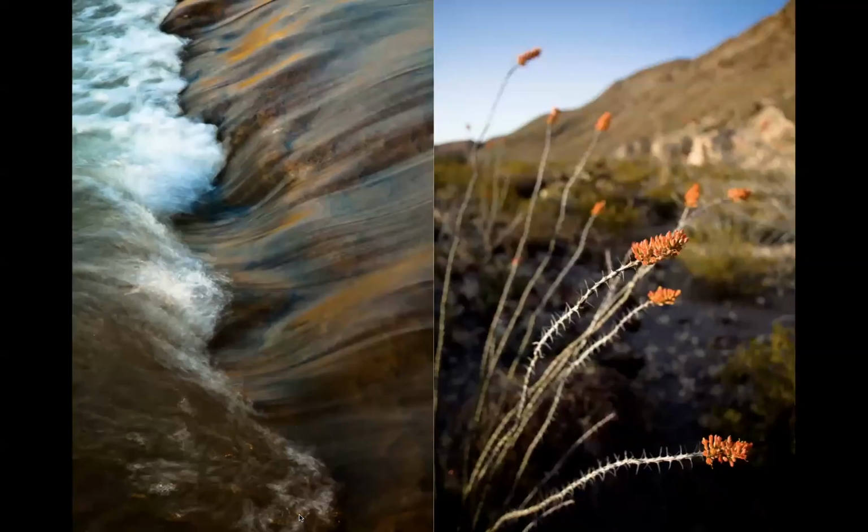So, for example, these lines in the photo on the left of the water flowing down a river, they tell you where the water is going, where it's hitting, and it leads you right to where you should look. Same with these wildflowers. The line leads you to the bud and kind of extends up into the mountain as well.